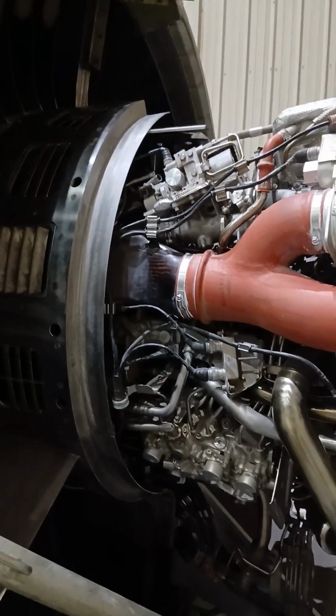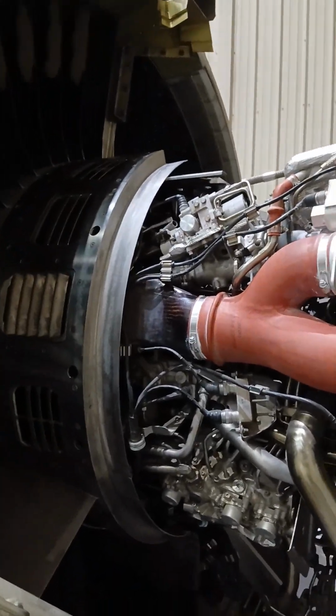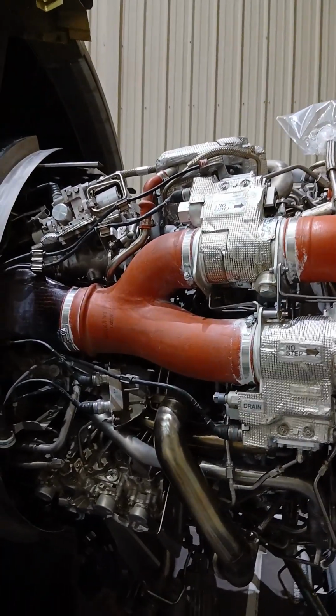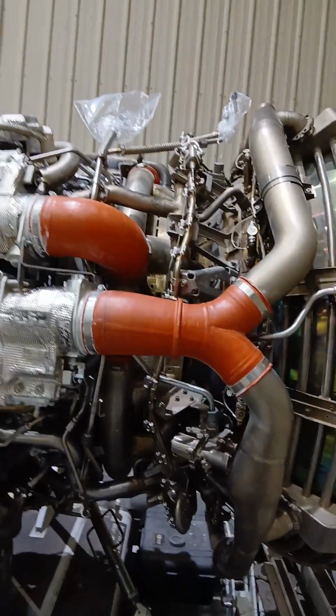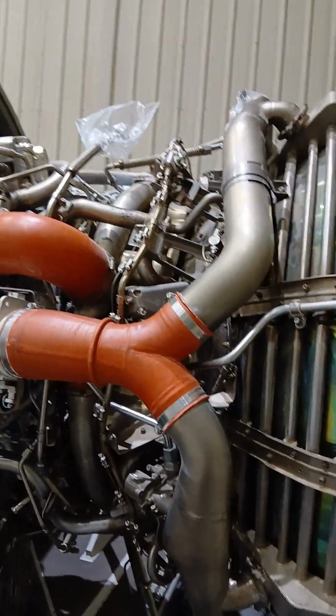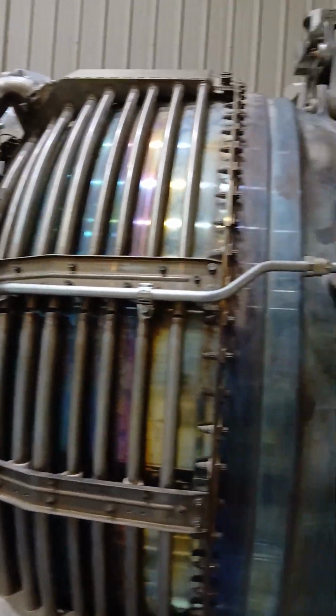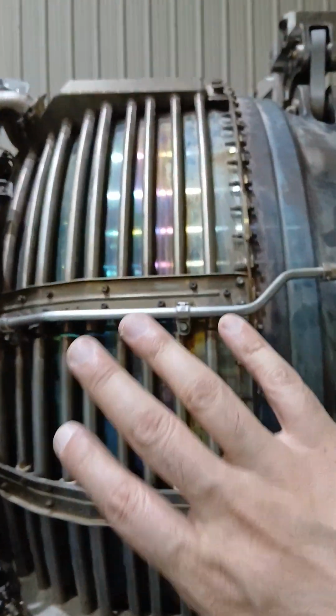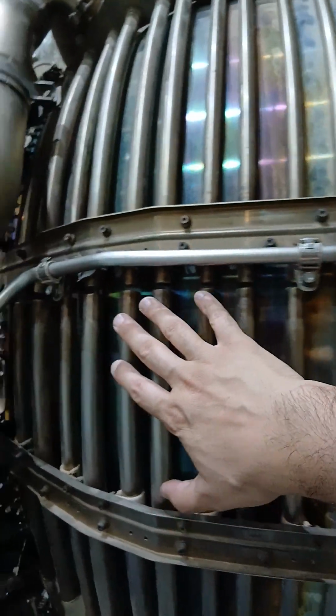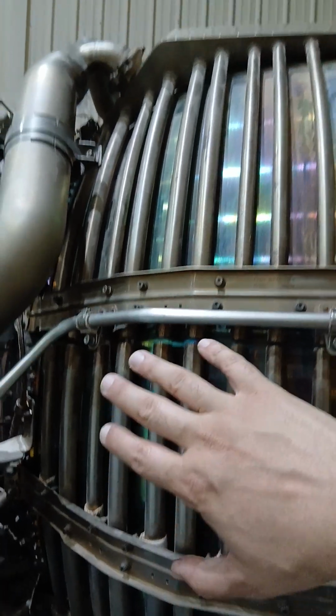It goes to the combustion chamber, and the fuel air mixture gets ignited, and then through the LP turbine and HP turbine, and then exhaust.